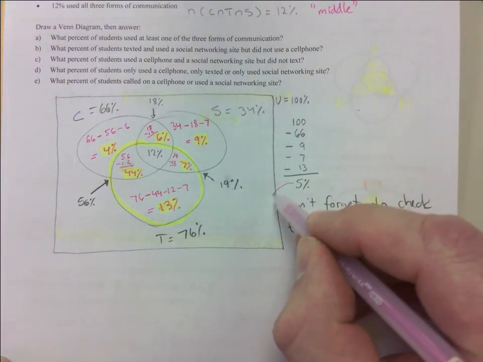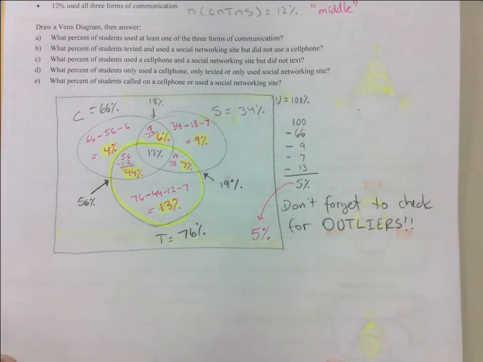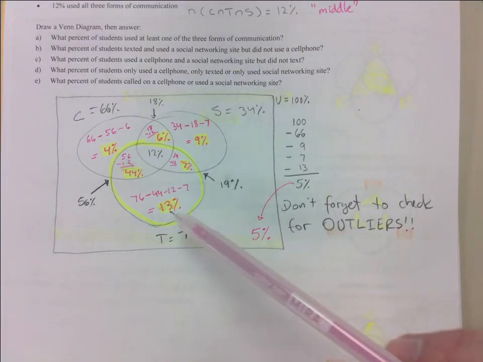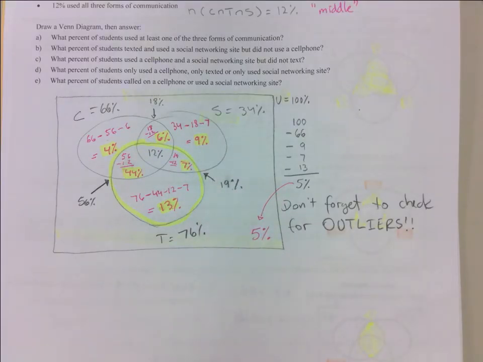So this outlier, I will place it here, and it's 5%. If you add up every single number that you've come up with, you should add up to 100%, or whatever the universal happens to be. In this case, it is 100%.